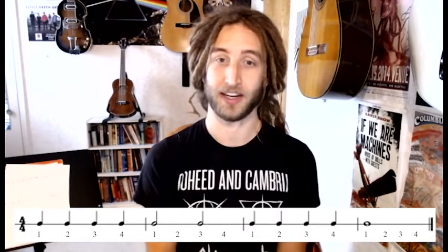So in that first measure, we have 4 quarter notes. Then in the next measure, we have 2 half notes. Then we have 4 quarter notes again and 1 whole note. So this is a very basic rhythm. So we're just going to practice clapping this just to get used to the different durations.